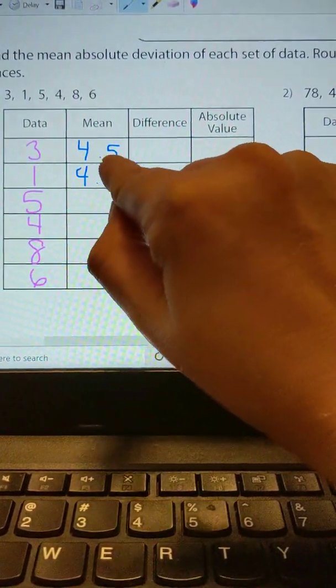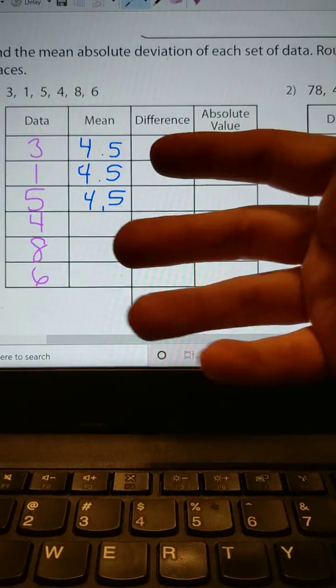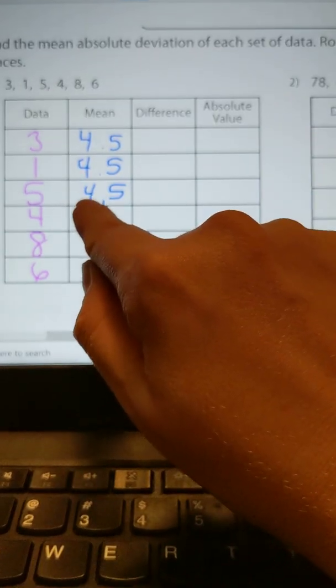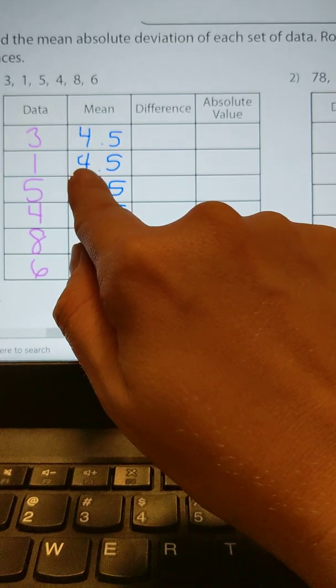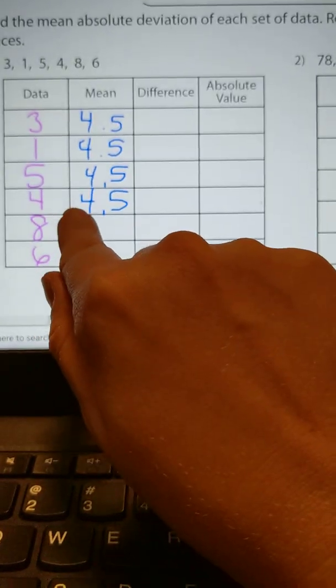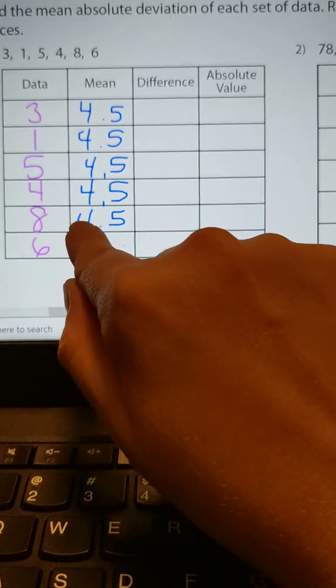4.5. I'm doing my best to write this on a laptop screen, so forgive me if my numbers don't quite look right, like that's a janky 4. I know, I'm sorry. 4.5.